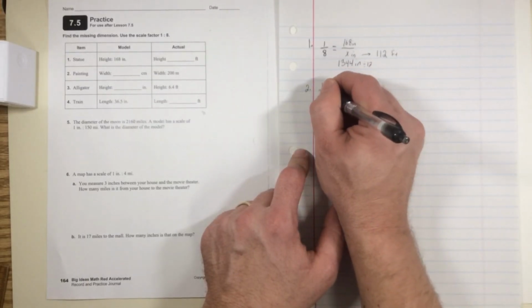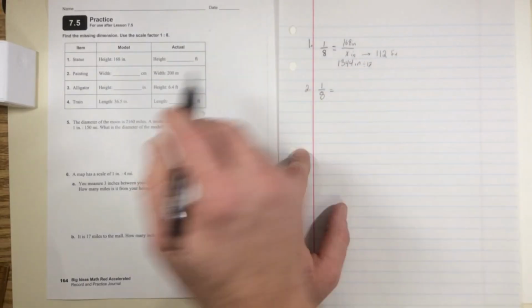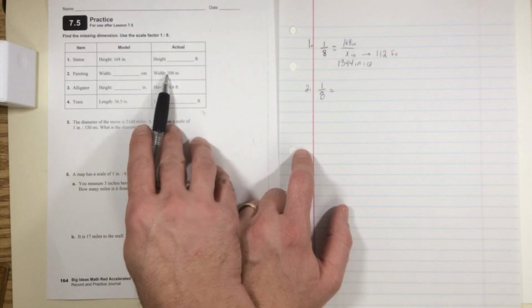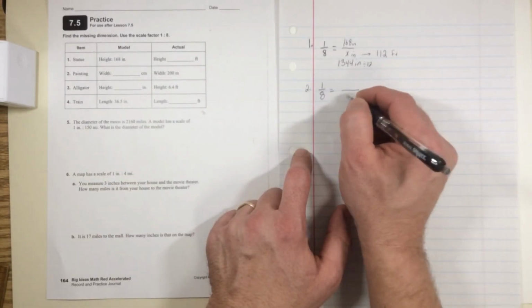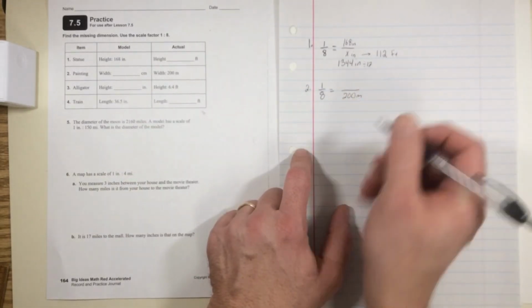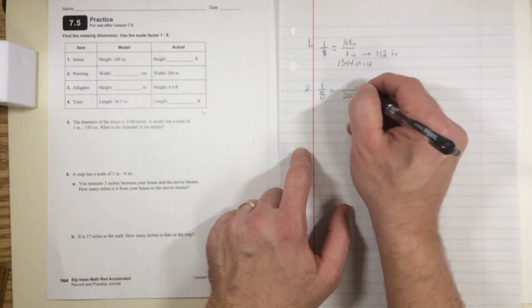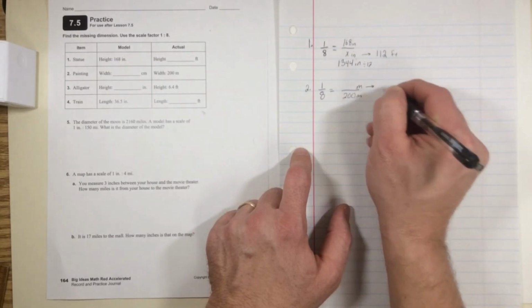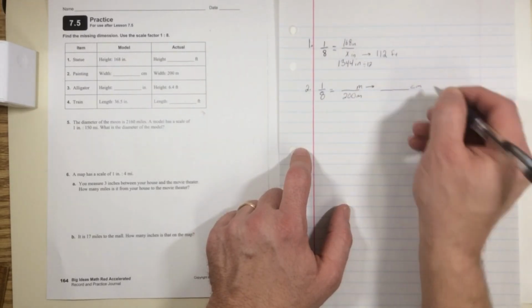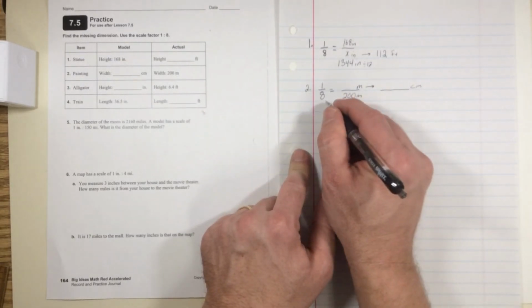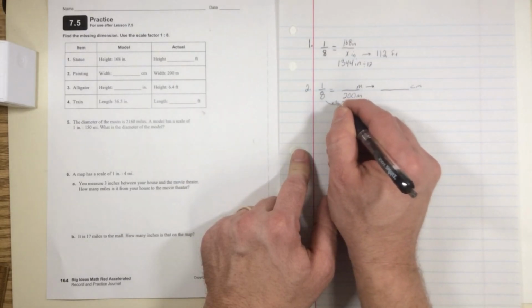Same thing, I start with 1 over 8 for my scale factor. They don't give me the model this time. This time they give me the actual, so it goes on the bottom over here, 200 meters. And we want the width in centimeters, but we'll find it in meters first, and remember to change it to centimeters. Well, 8 times 25 is how I get to 200.